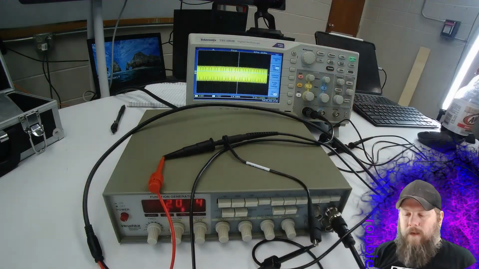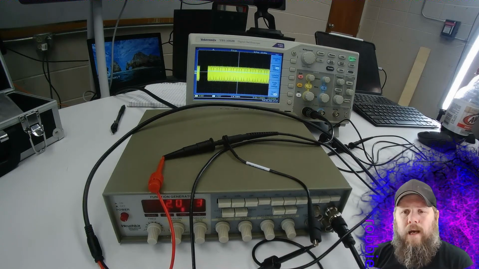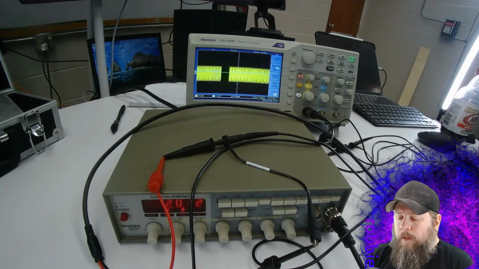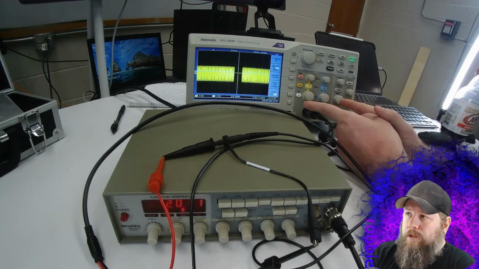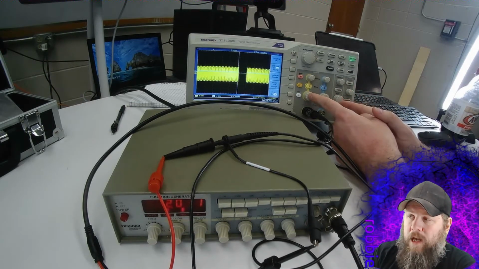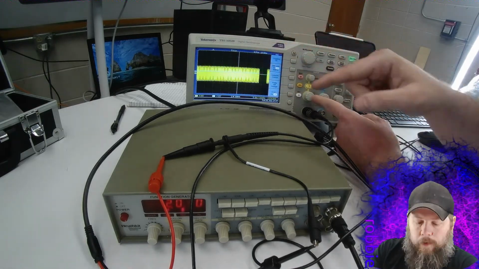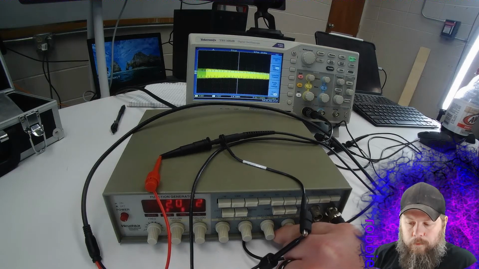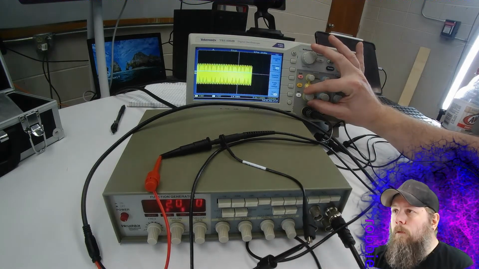So I've got it. Now, since it's going so fast, I'm not able to really tell anything about that circuit. Okay? So there's two knobs that you really need to pay attention to. The knob on the channel right here is going to make the signal bigger. So if this was a small signal that I couldn't see, I can use this to zoom in and make the signal bigger.